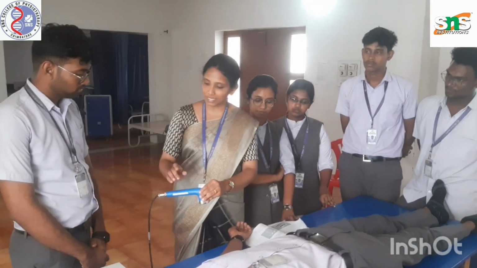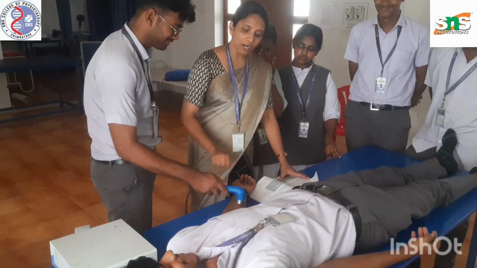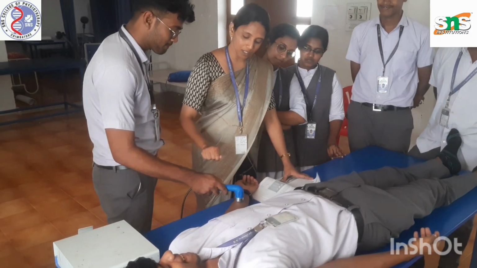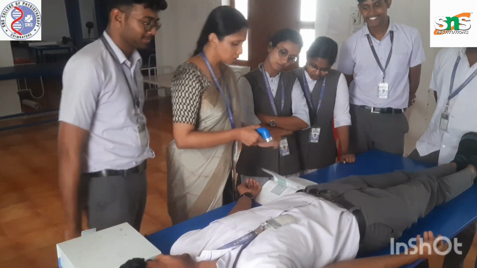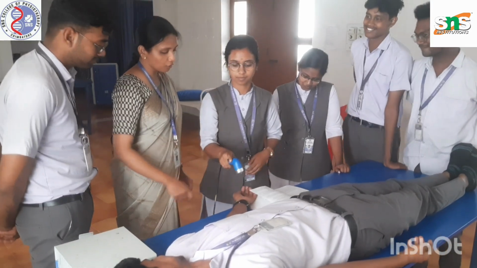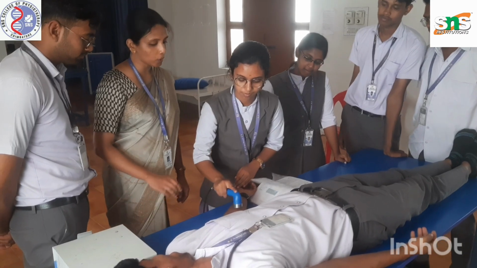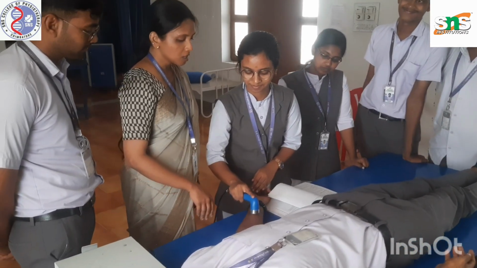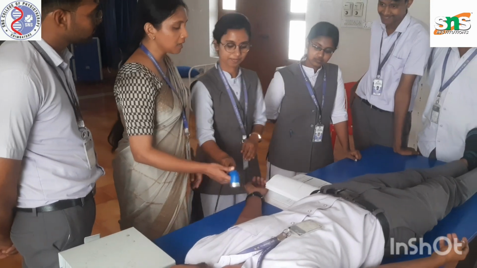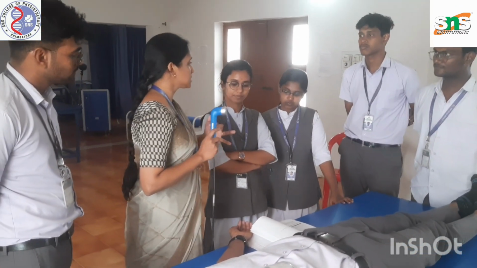Can you please try the concentric circle technique? Yes, but in a slow way, in a smooth way. Okay, yes, that's it. Can you please try the figure of 8 pattern? Yes, slowly, the figure of 8 pattern can be done. These things can be done with both the continuous mode as well as the pulsed mode.